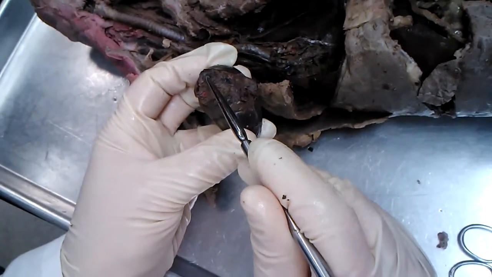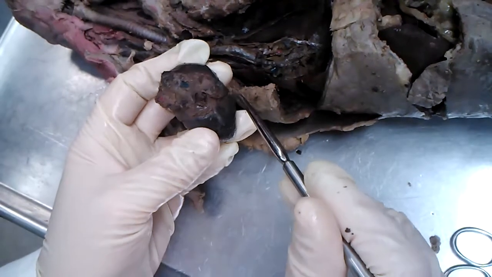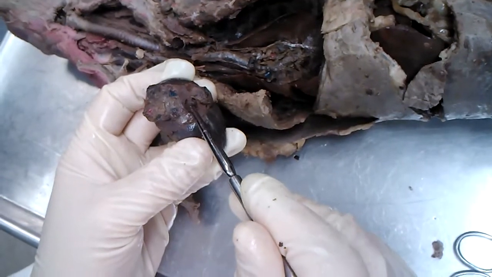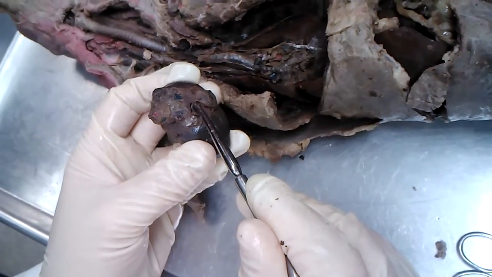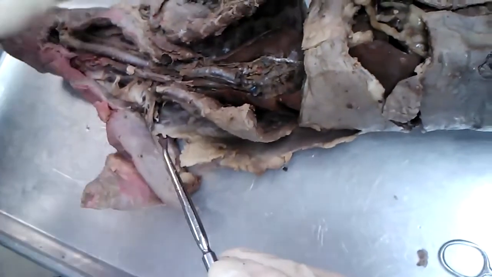This thing here is superior vena cava, aorta, pulmonary trunk. The big vein down here would be inferior vena cava. And this one vein here with a lot of clotted blood in it, that would be a pulmonary vein. Okay? So that's parts of the heart overall.